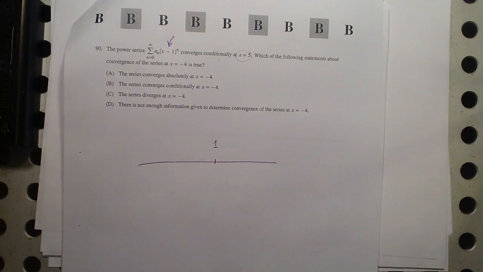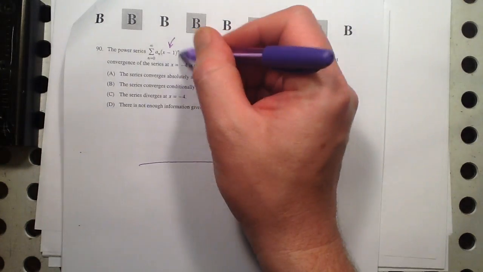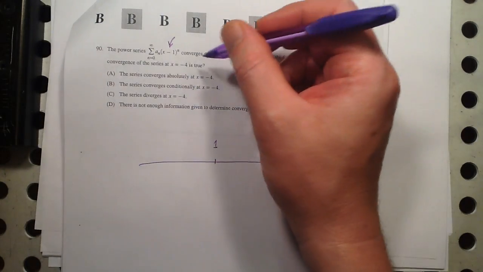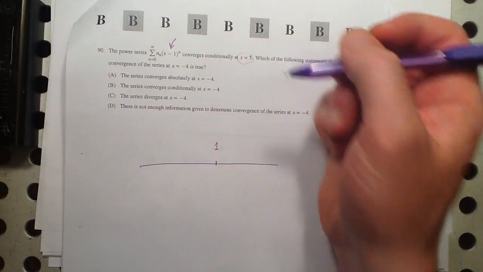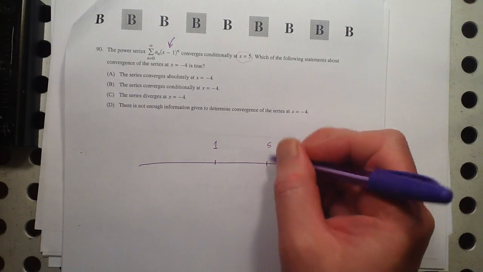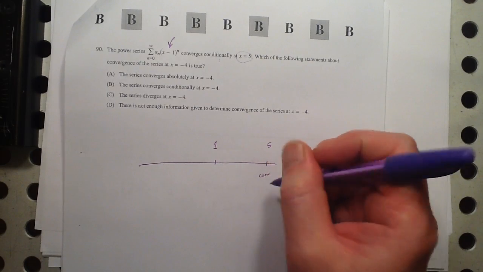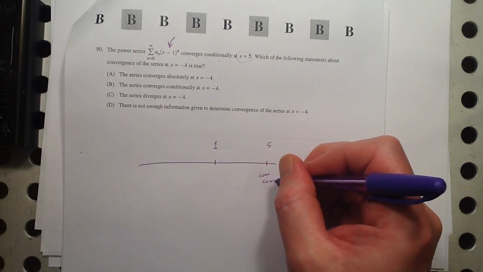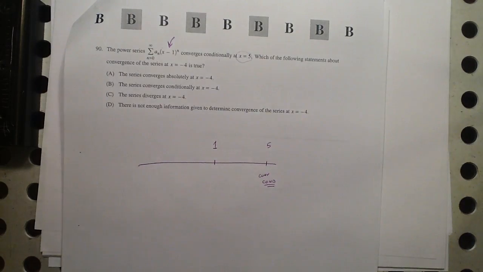Right? Because that's an x minus 1 there. And now I know it converges conditionally at x equals 5. Conditionally.